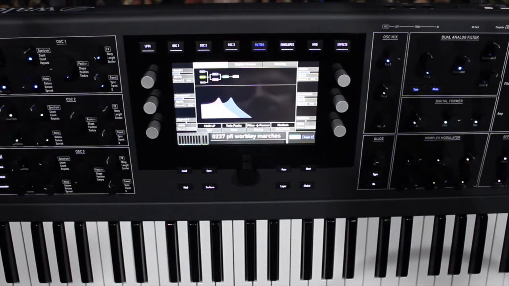Today, I wanted to explore a couple things that people have been asking online. One of them is to focus on the regular waveforms a bit, and then maybe go through the different filter types.